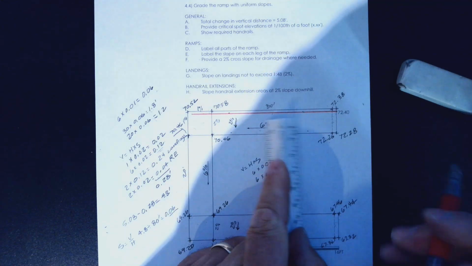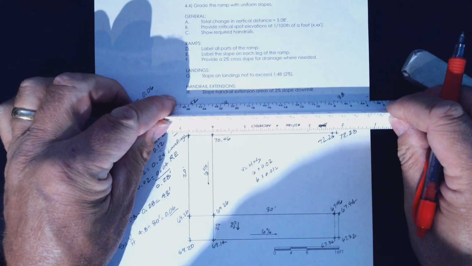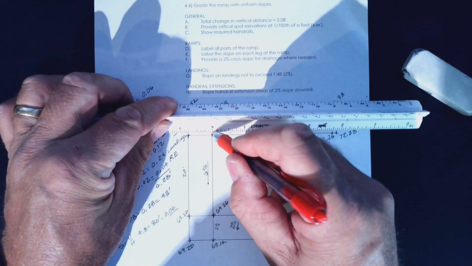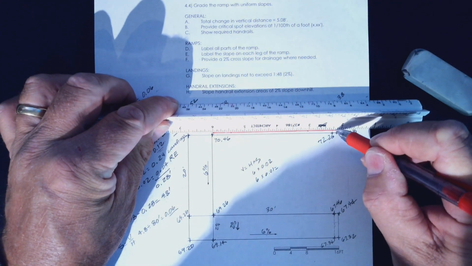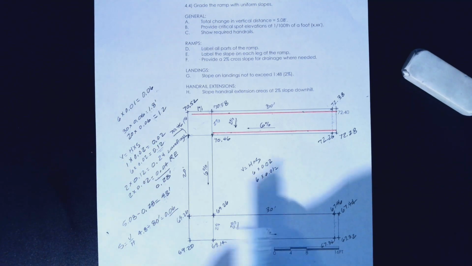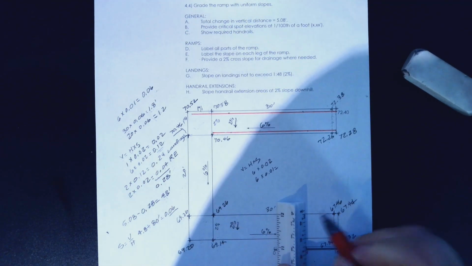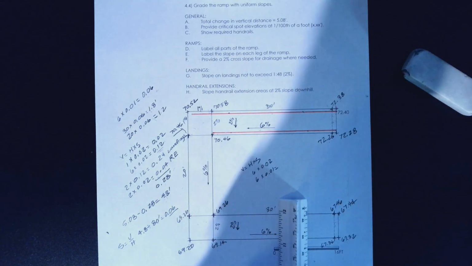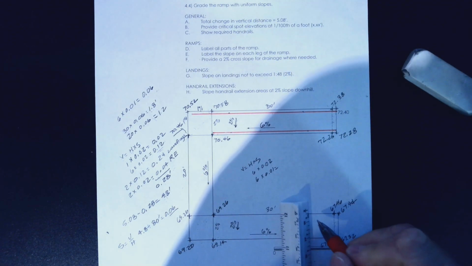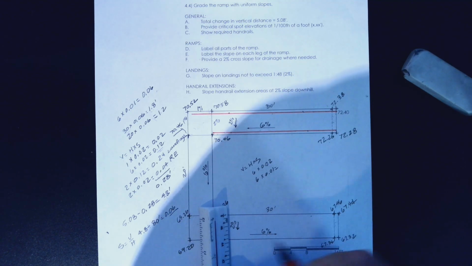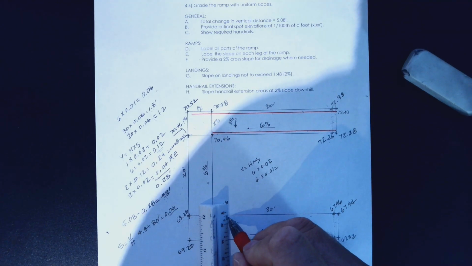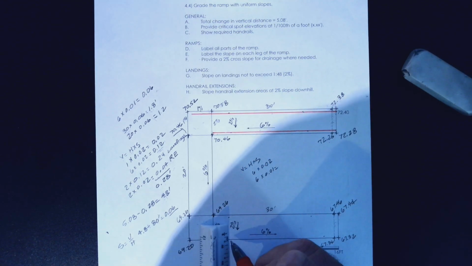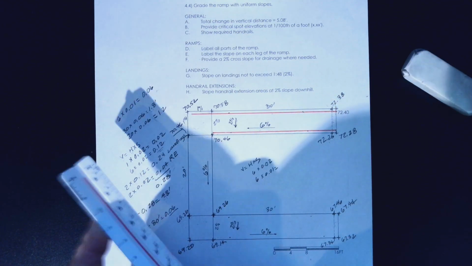So let's do this one. Same thing over here. Same thing down here. So here's a half foot, a half foot, there, and there.